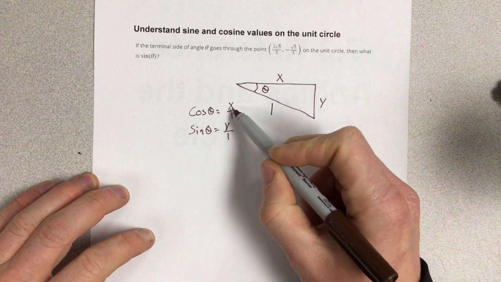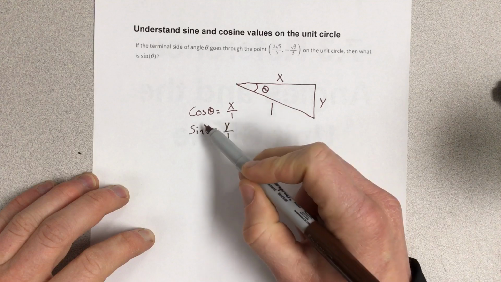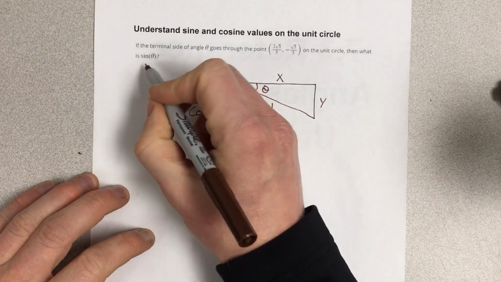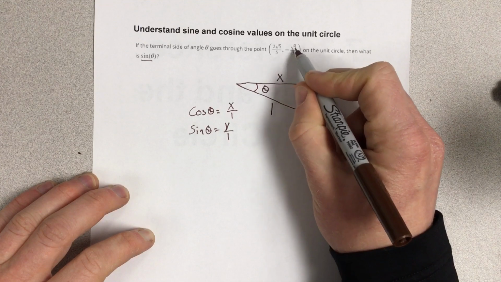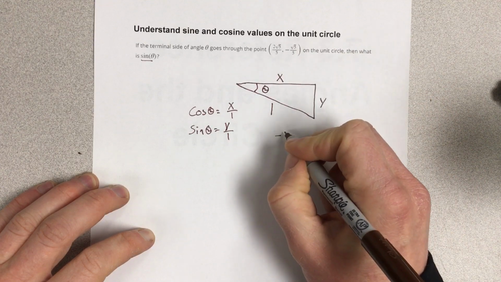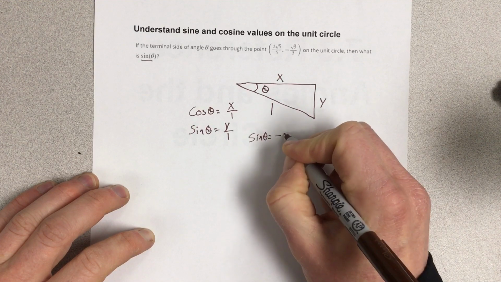So what that tells you is that any x value is what cosine theta is, and any y value is what sine theta is. Well, they're asking us for sine theta here. So sine theta is going to be this negative root 5 over 5. So we're going to say that sine theta is equal to negative root 5 over 5.